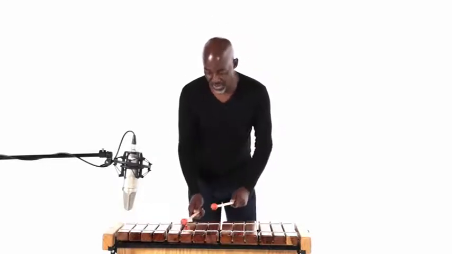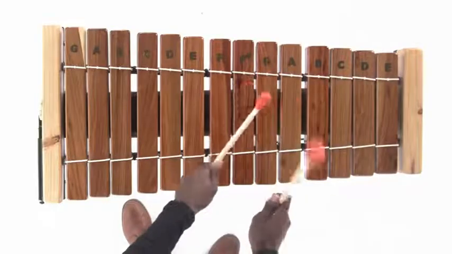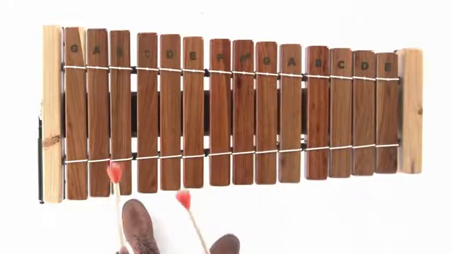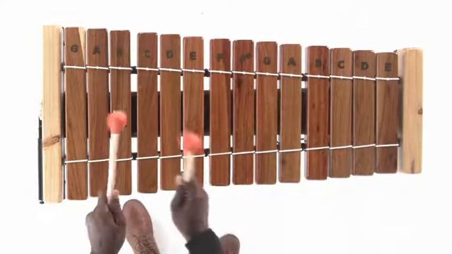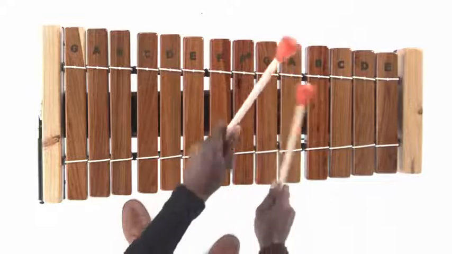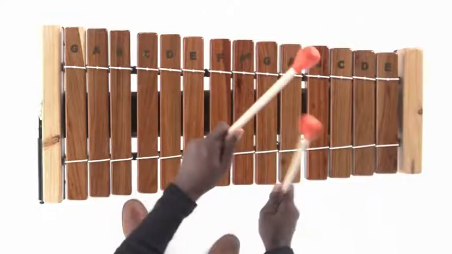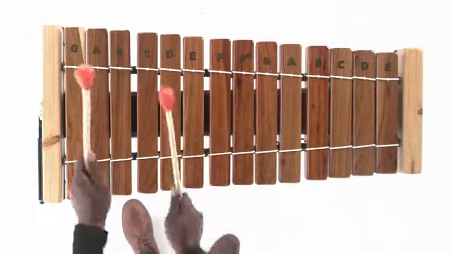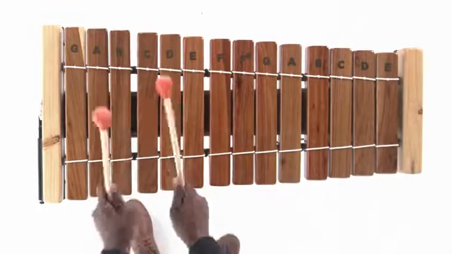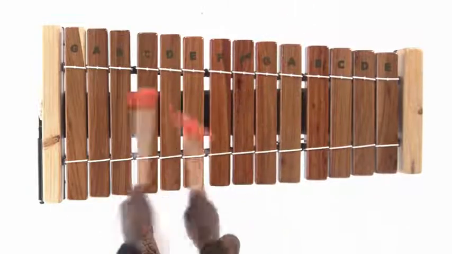So you start from the G on your right. G, G, G, G, G, C, C, C. One more time. One, two, three, 1, 2, 1, 2, 3. 1, 2, 3, 1, 2, 1, 2, 3.